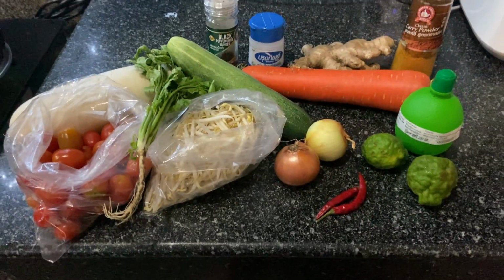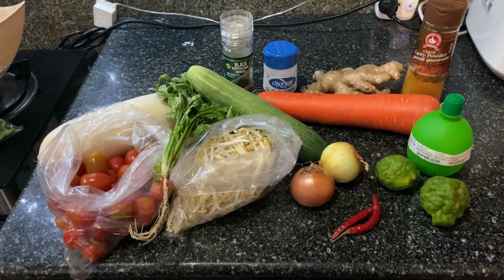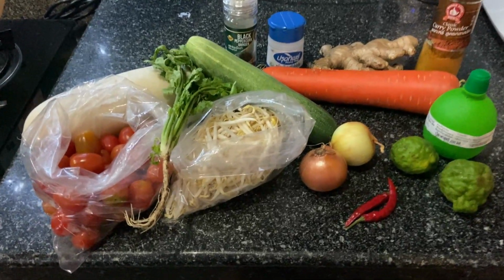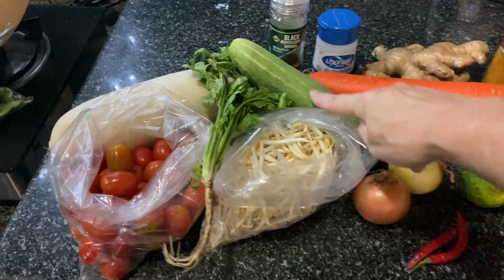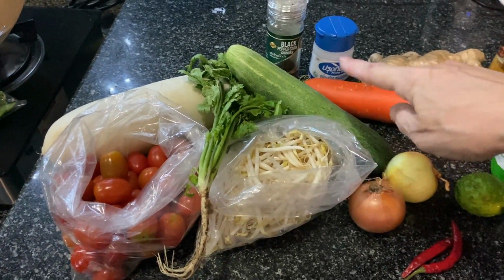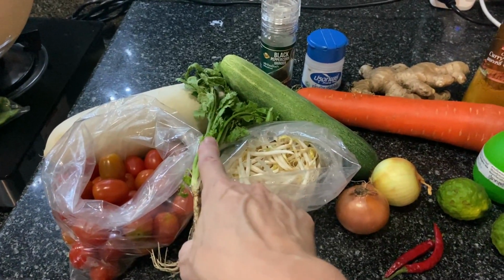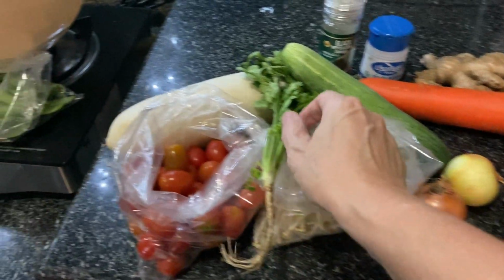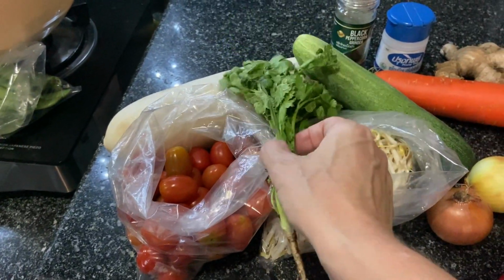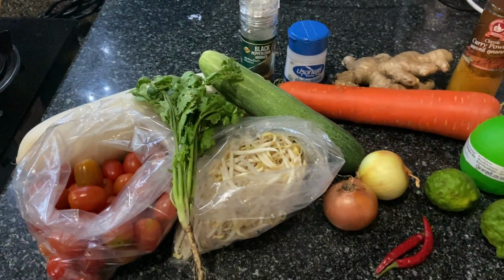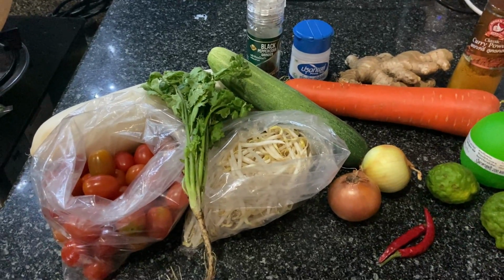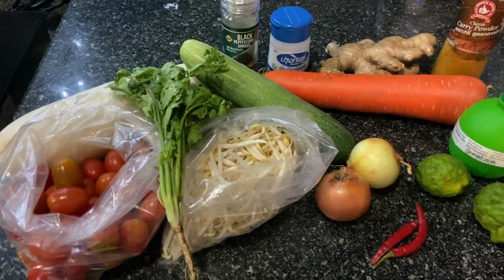you what we got. So let me show you what I'm going to be using today in the Kachumber salad. Like I mentioned before, cucumber for sure, cucumber, onion, tomatoes, cilantro. Now here they call it coriander. And coriander, if you want the seeds, you have to say coriander seeds.